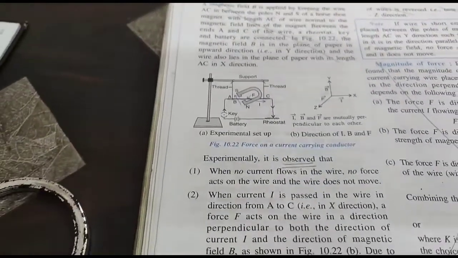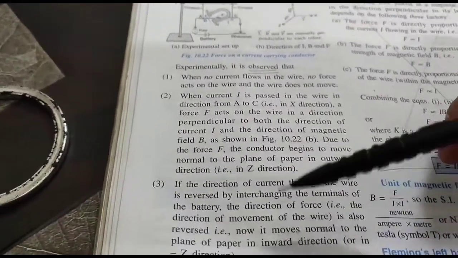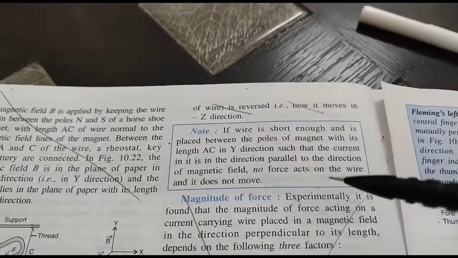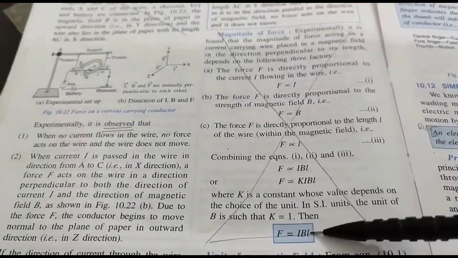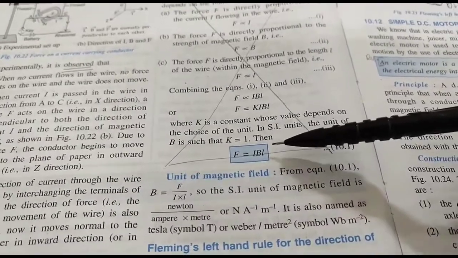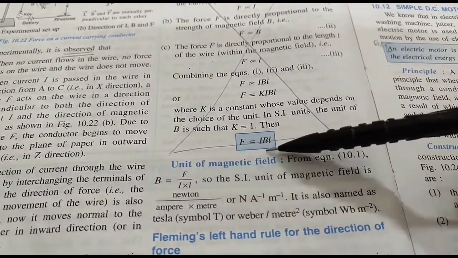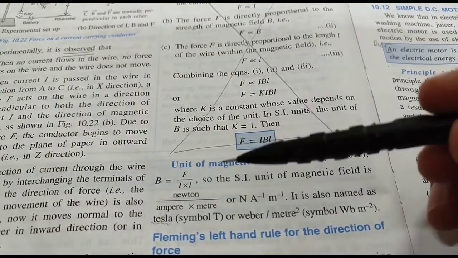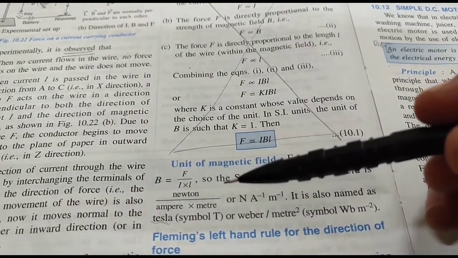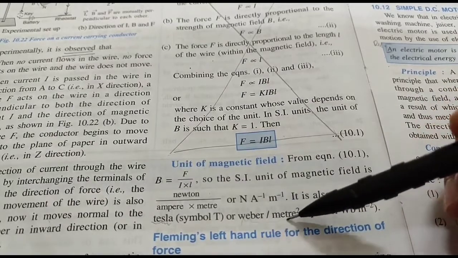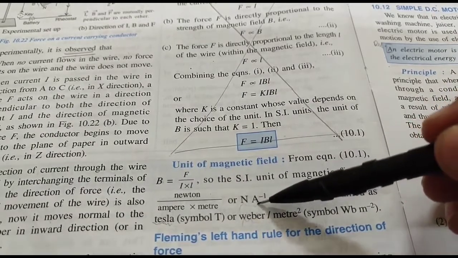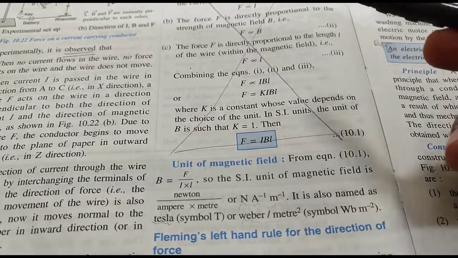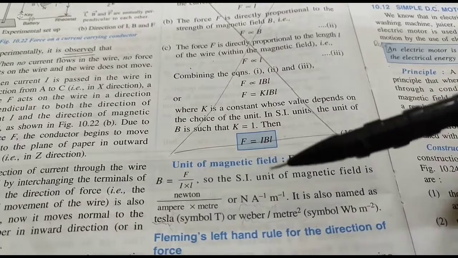Directly come to the observations, which I've already explained. The fourth observation can be cancelled. The magnitude of the force is totally cancelled, including this equation. But just for your information, you should know the unit of magnetic field, which is called Tesla. Now, there is a story behind Tesla, which I'll explain in class. Another unit is Weber per meter square or Newton per ampere per meter. You need to know all of these units. But if they ask SI unit in exam, it is Tesla, the shortest one.